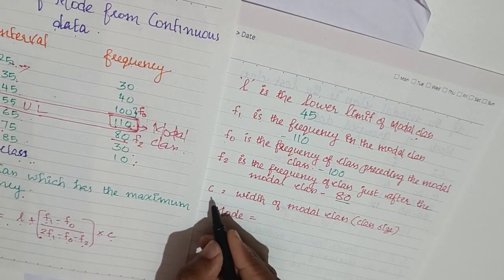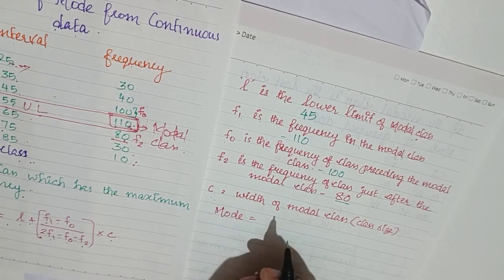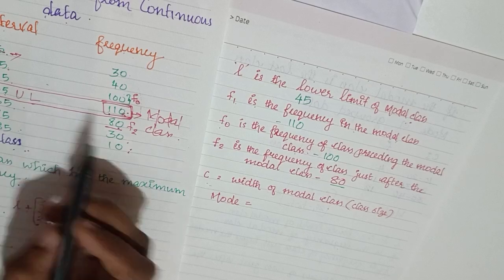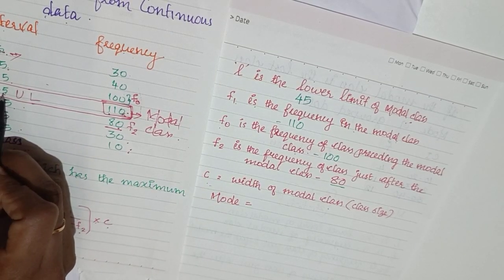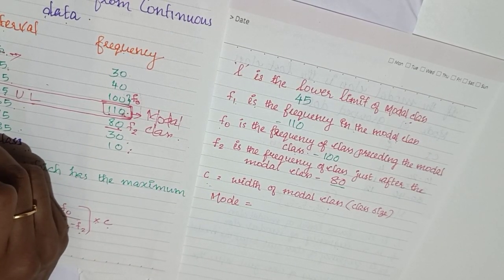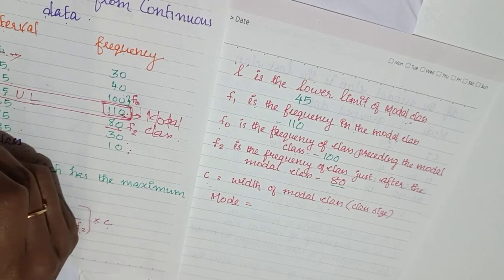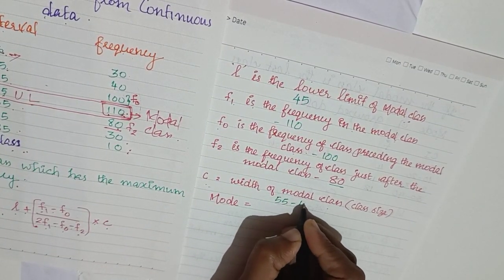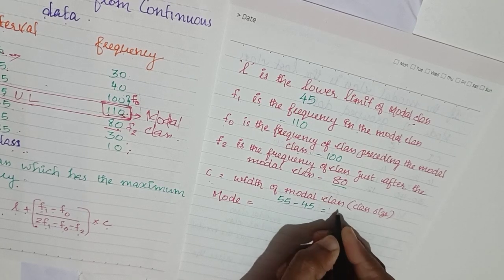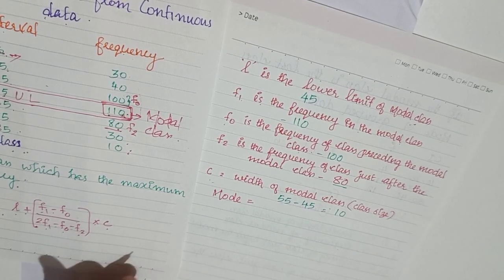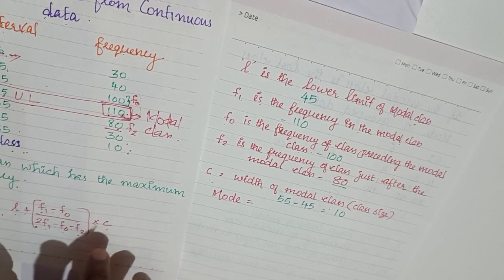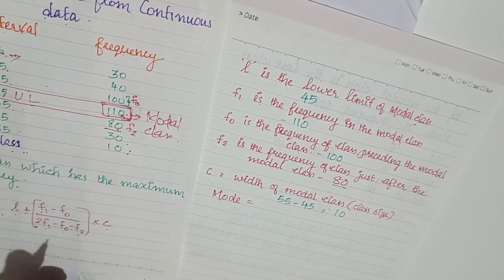And next C. C means the width of the model class or class size. Width of the model class means the difference between the upper limit and the lower limit. That is 55 minus 45, which is equal to 10. This is the width of the model class. Okay. And after getting all these values, we have to substitute these values in the formula.